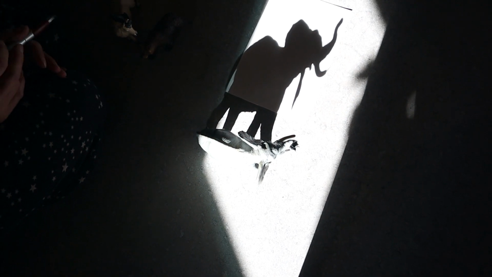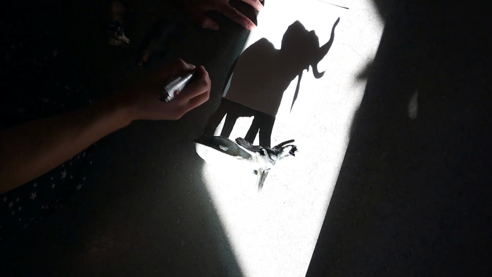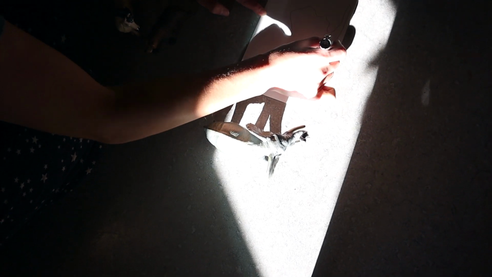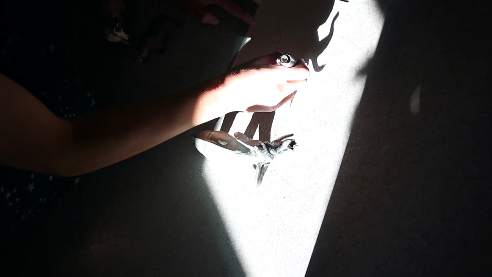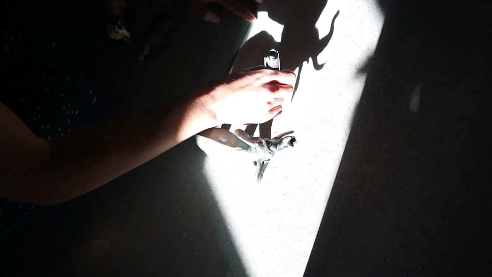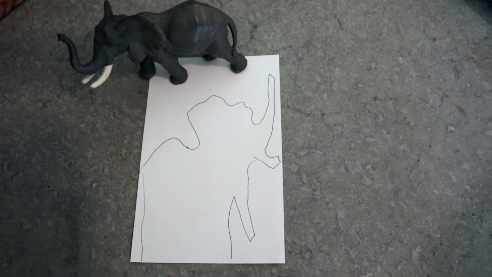So I have my elephant figurine right here, and as you can see, I have this sunny spot right on the floor where the light is shining through, and I'm going to just trace the shadow that's appearing from the elephant. And here are the ears, the trunk, the tusk, and goes back down to the leg, and the body. And there is the shadow of the elephant.